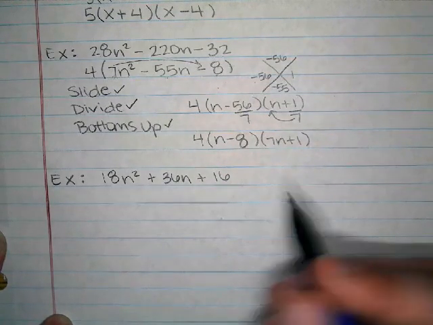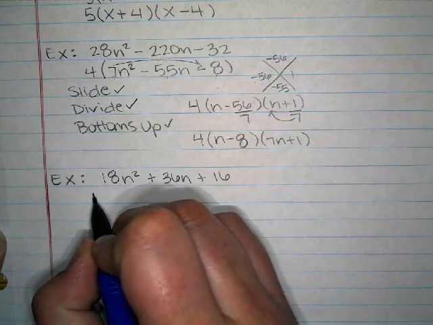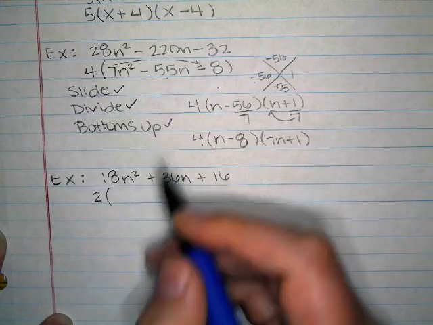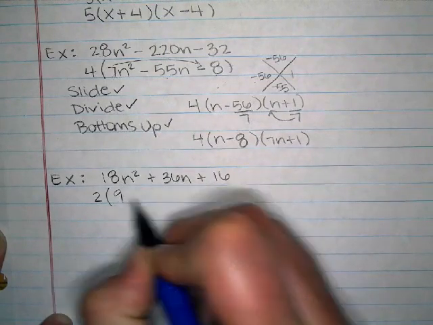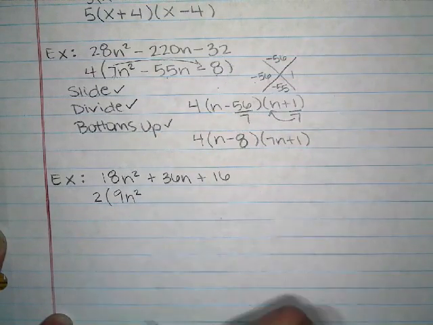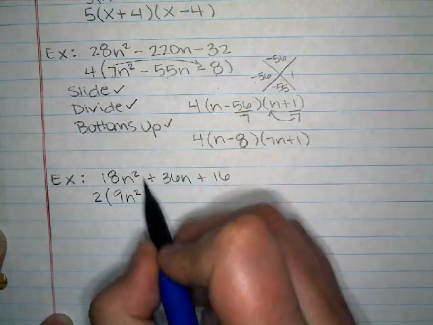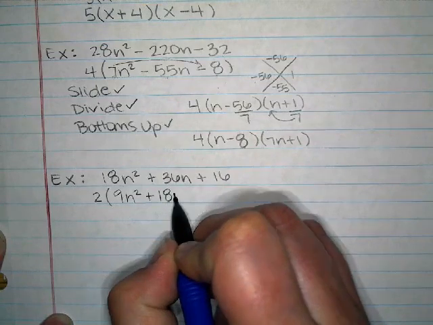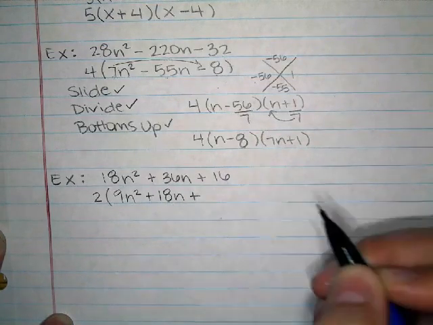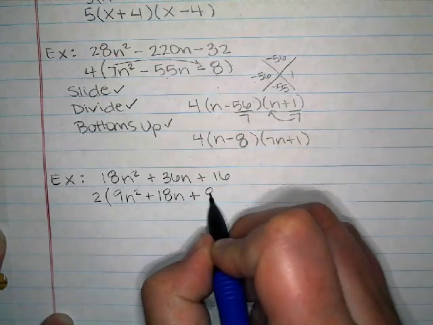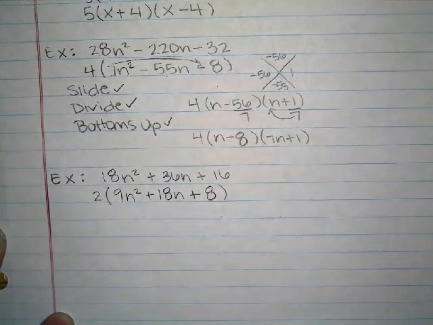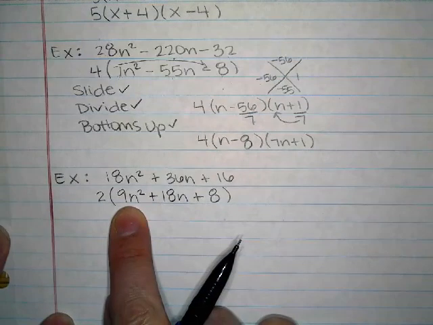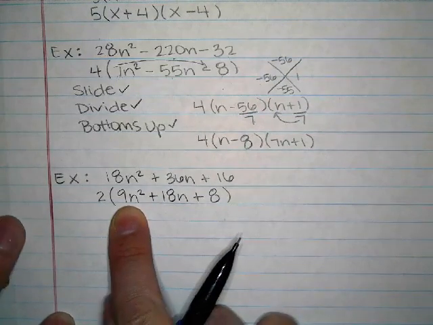So I'm going to start by putting the GCF of 2 there. 18 divided by 2 is 9. And then 36 divided by 2 is 18. And then 16 divided by 2 is 8. Okay, so there is still a number left in front of the n squared term, and so that means we have to do slide divide bottoms up.